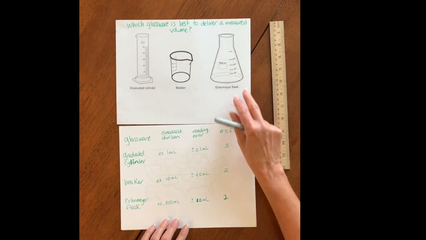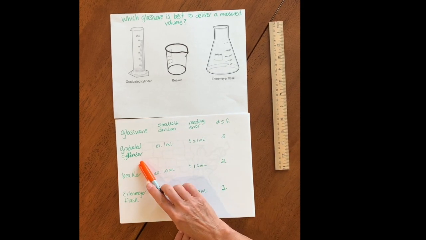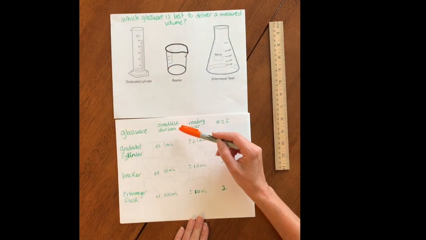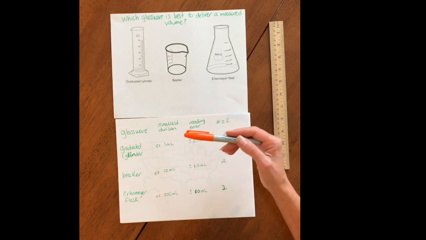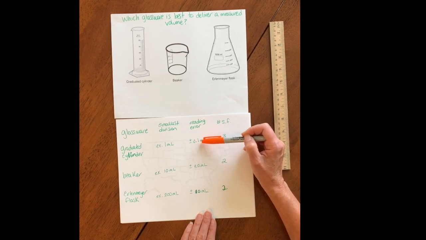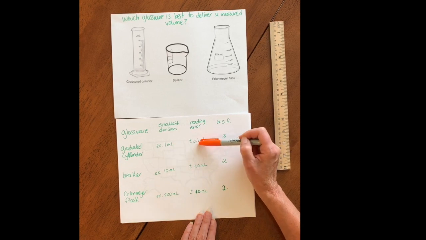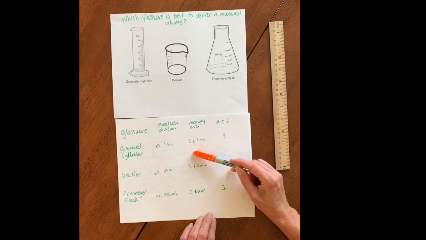So if we look here, a graduated cylinder, for example, could have the smallest division being 1 milliliter. What that means, as a general rule of thumb, is that we can estimate or have a reading error of 1/10 of the smallest division. So that would be 0.1 milliliters, plus or minus.